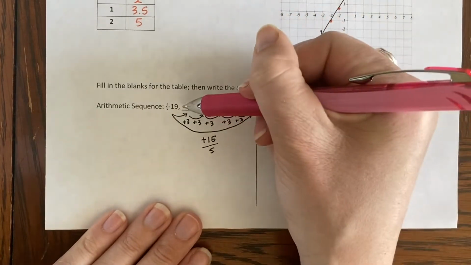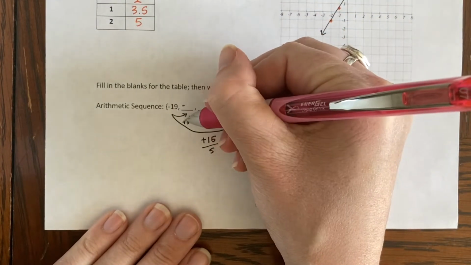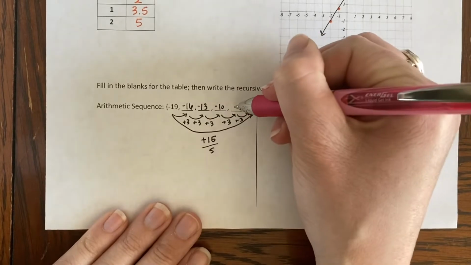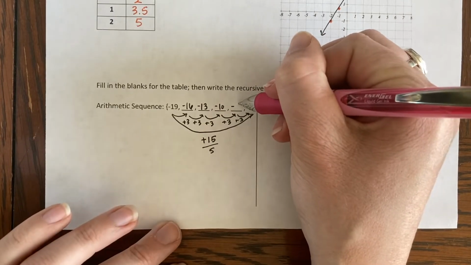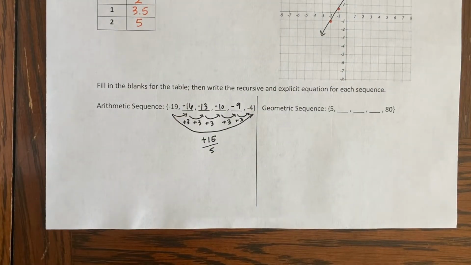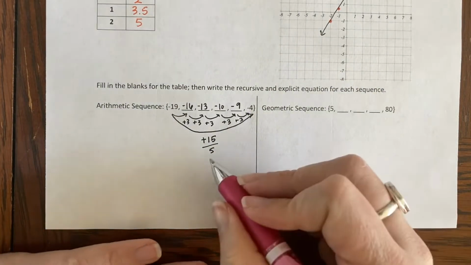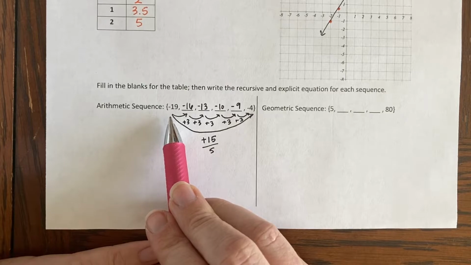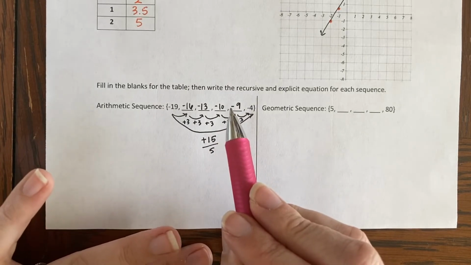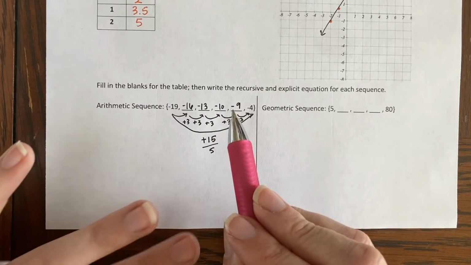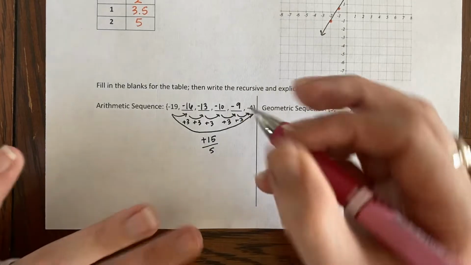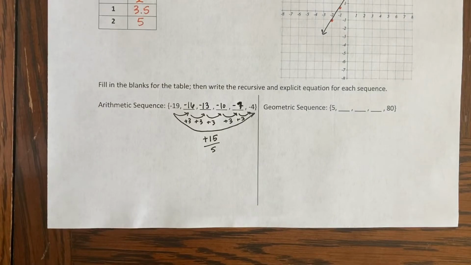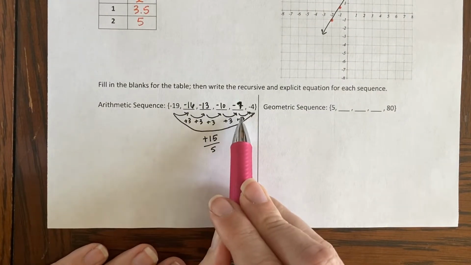each time. That would be -19, 18, 17, 16... wait. My bad, it's adding 5 each time. 15 divided by... Okay. So we filled in the blanks.